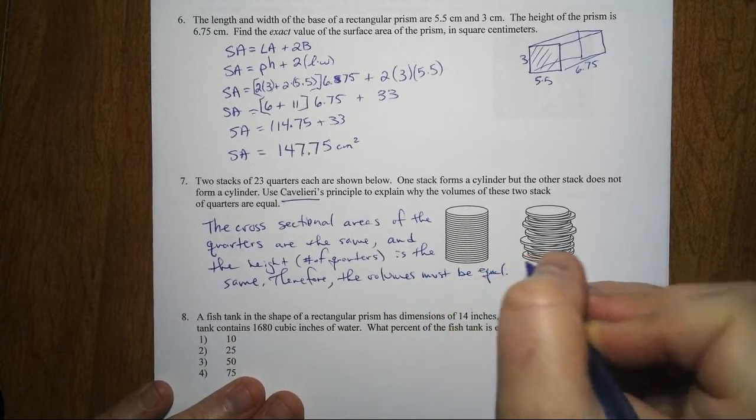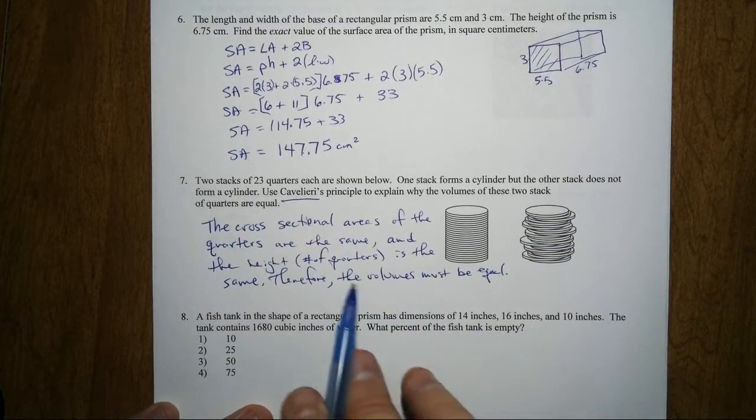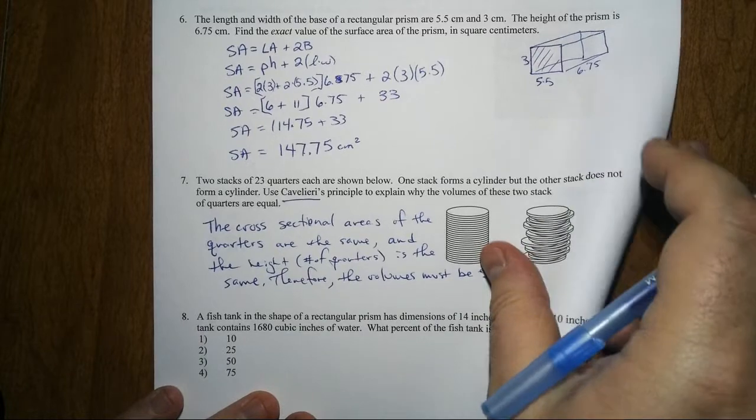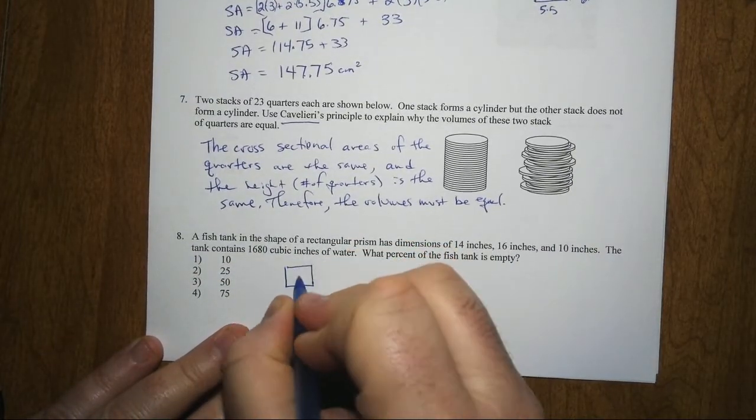Remember, volume is the area of the base times the height. So that's why we're going with the cross-sectional area, the area of the base, and the height is the same, okay?